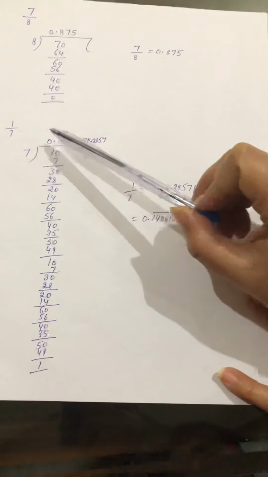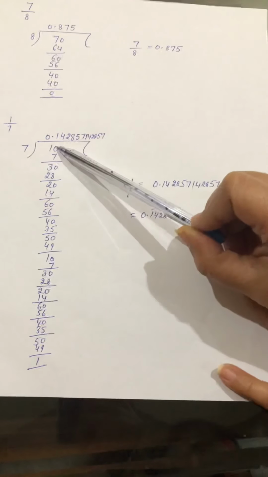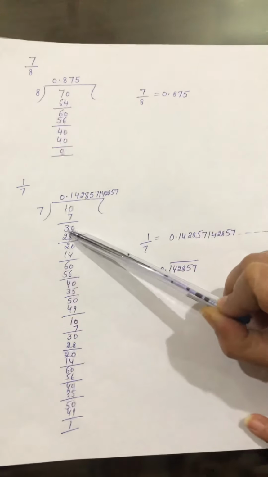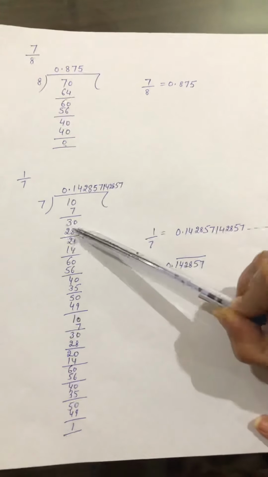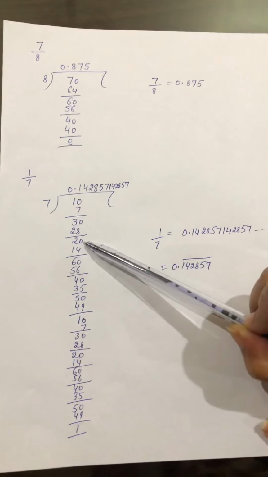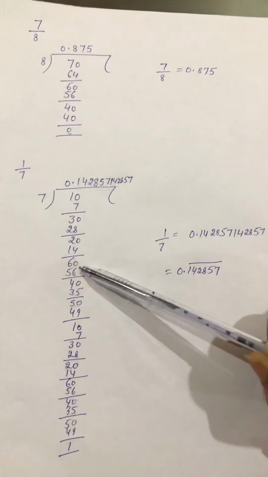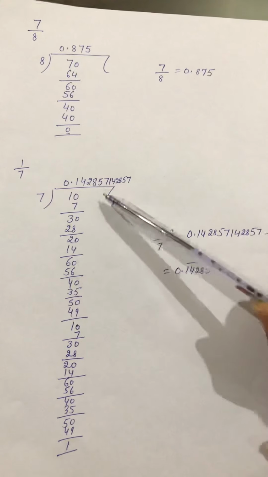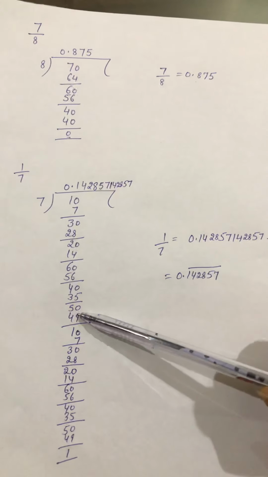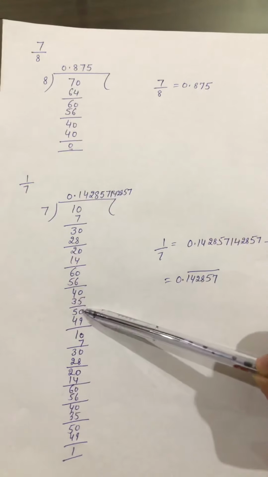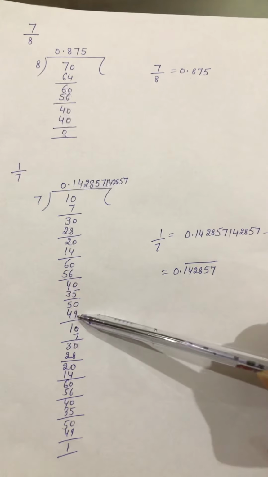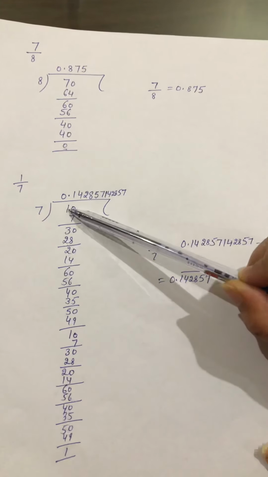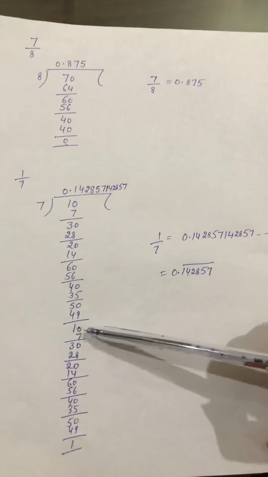Now you can observe the third part, 1 by 7. When we divide 1 by 7, 1 is smaller than 7, so we take 0 and put the decimal. 7 1s are 7, 3 is the remainder, we make it 30. 7 4s are 28, 2 is the remainder, we make it 20. 7 2s are 14, 6 is the remainder, we make it 60. 7 8s are 56, 4 is the remainder, we make it 40. 7 5s are 35, the remainder is 5, so we make it 50. 7 7s are 49, remainder is 1. Here also the question was to divide 1 by 7. So here again 1, again we take 0.